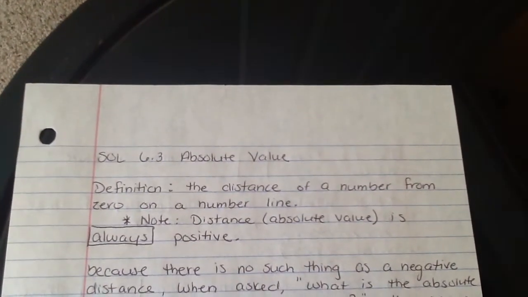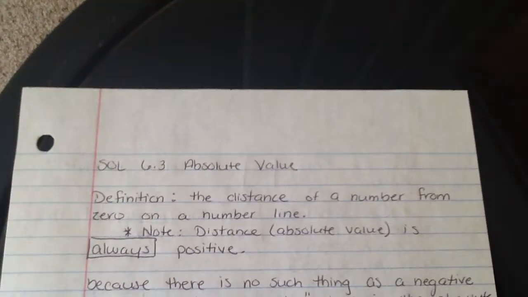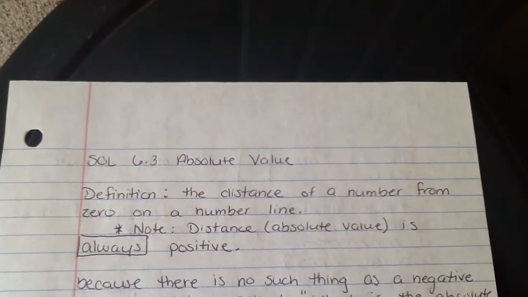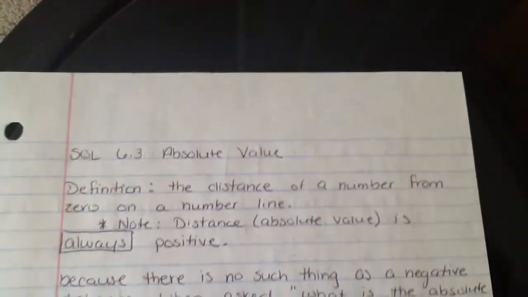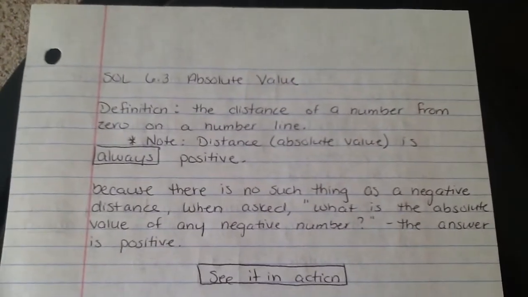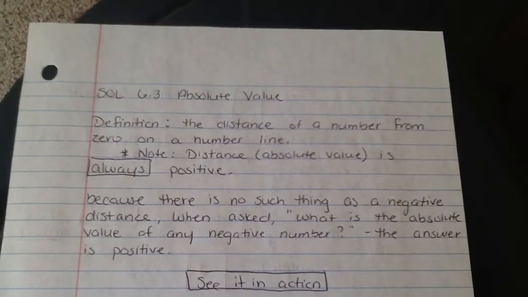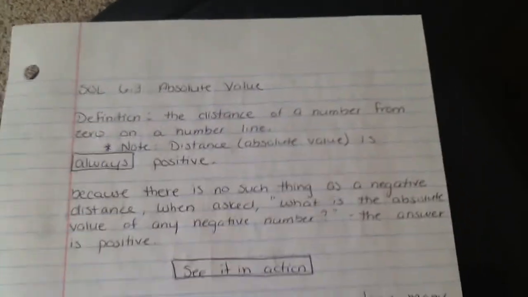Today we're going to finish our lesson SOL 6.3 with absolute value. The definition of absolute value is the distance of a number from 0 on the number line. Note, distance or absolute value is always positive, because there is no such thing as a negative distance. When asked what is the absolute value of any negative number, the answer is positive. Let's see it in action.